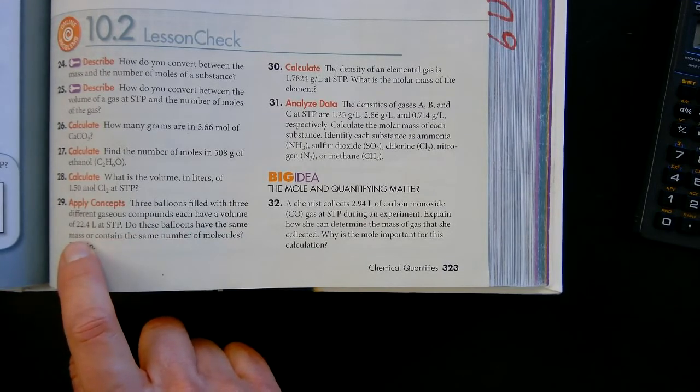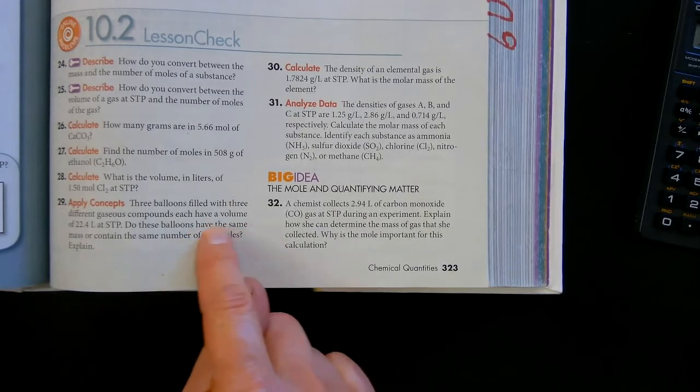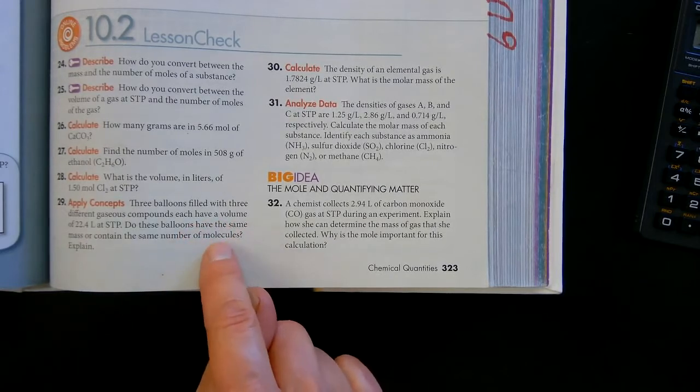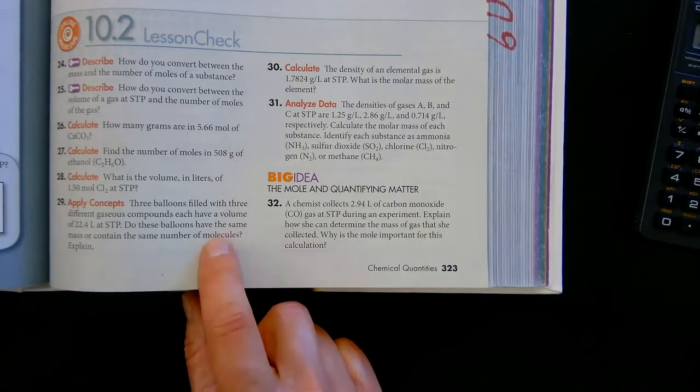If it's helium and you have that 22.4 liter volume, you have 1 mole of helium, which has a mass of 4.0. But if what you have is hydrogen, H2, it would have a mass of 2.0. However, each of them would contain the same number of molecules, because they would all have a mole of molecules.